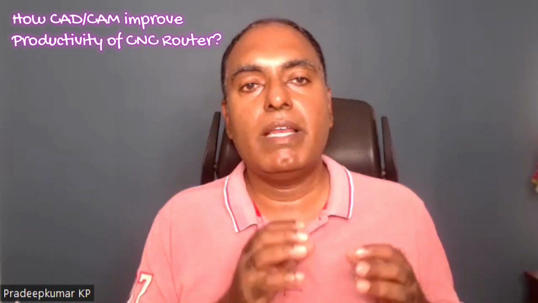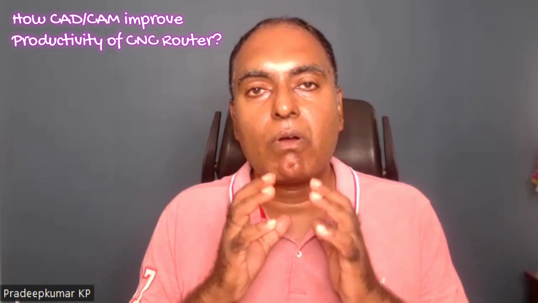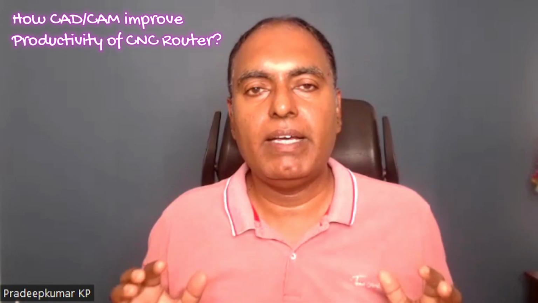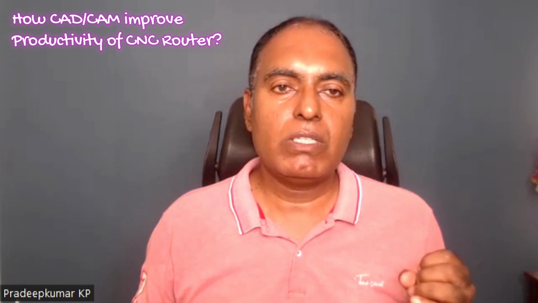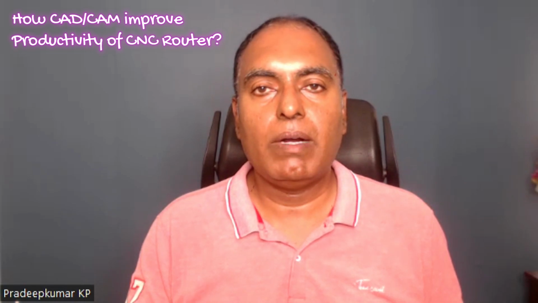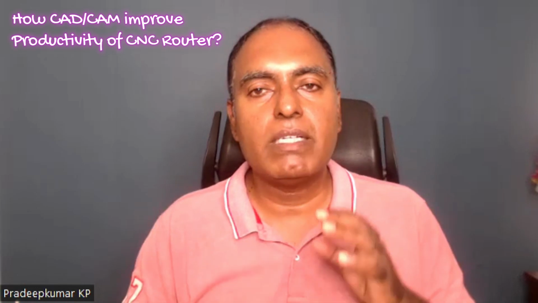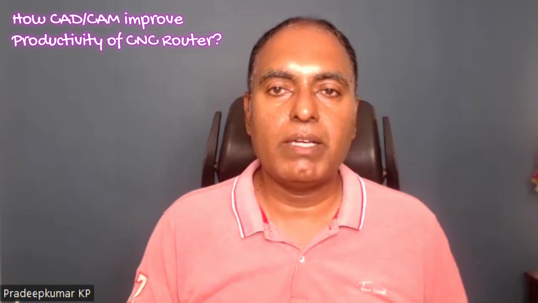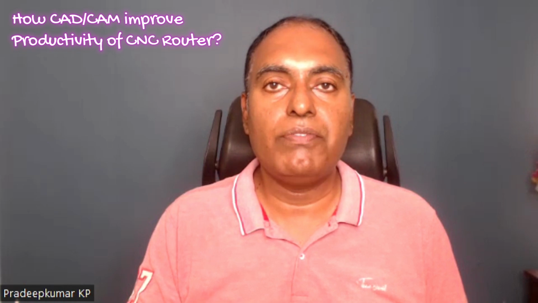So first is design efficiency. If you use CAD software, you can make precise and complex designs. CAD software helps to create intricate and high accuracy designs that are hard to achieve manually. This reduces errors and rework, and also saves time. Then another advantage is that once you do the design, we can reuse it. That is design reusability. Once a design is created, it can be easily modified and reused for future projects, cutting down on the time needed for redesigning. That is the other advantage design efficiency brings in.